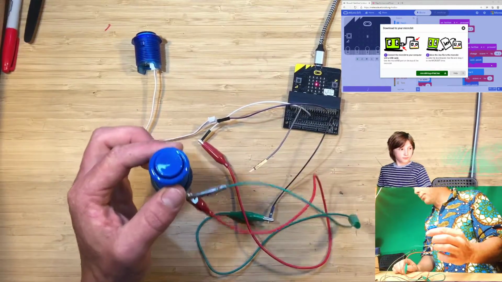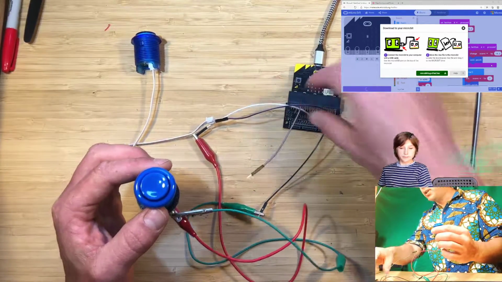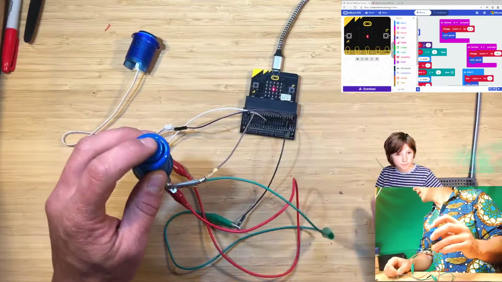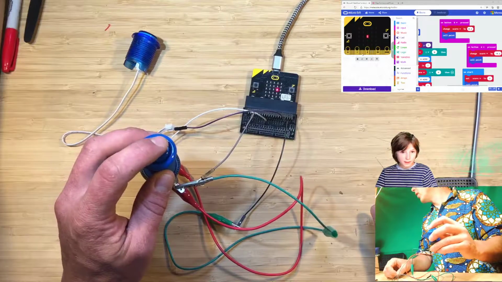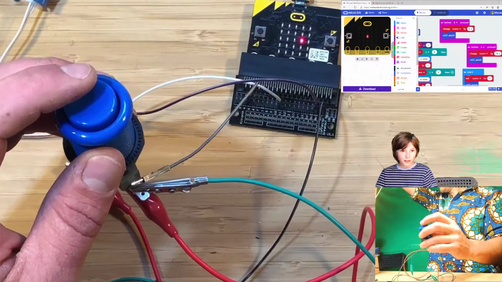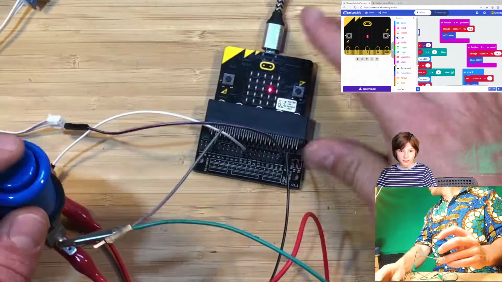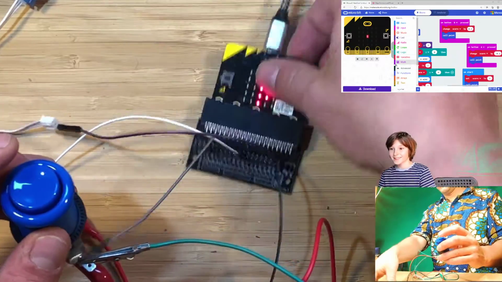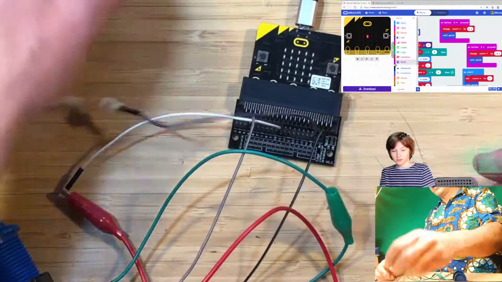All right, so this should be wired to P11. P11 was button B, right? Yeah. Oh, you see the LED is moving? Yeah, okay, so button B is working. Now we just need button A.